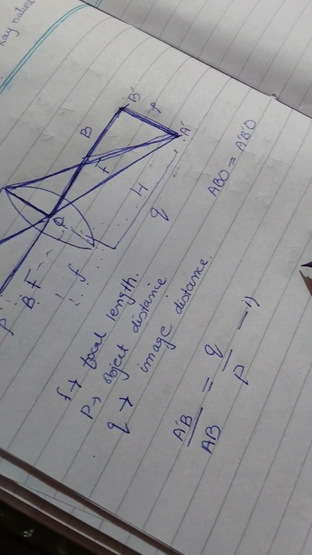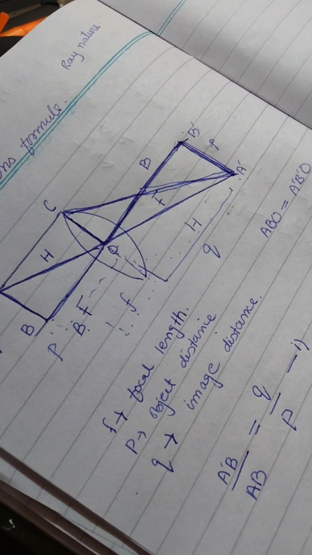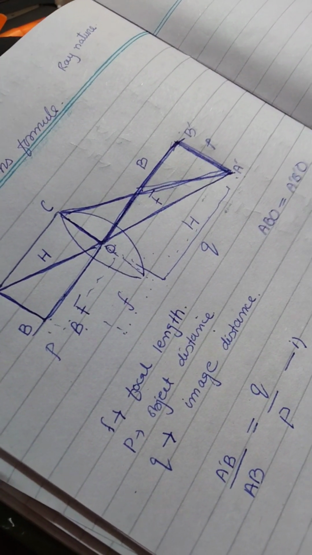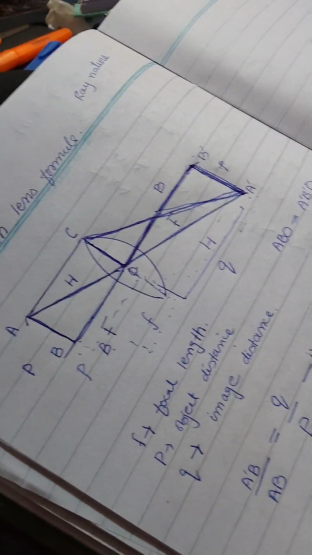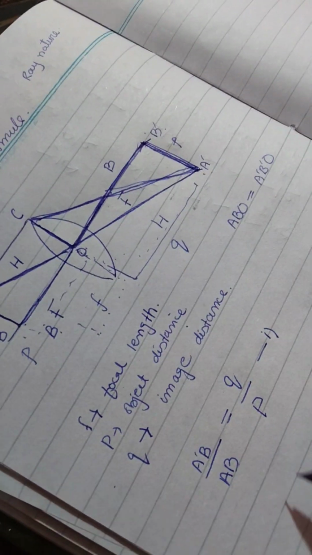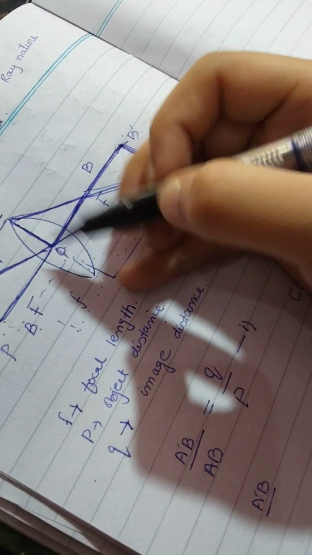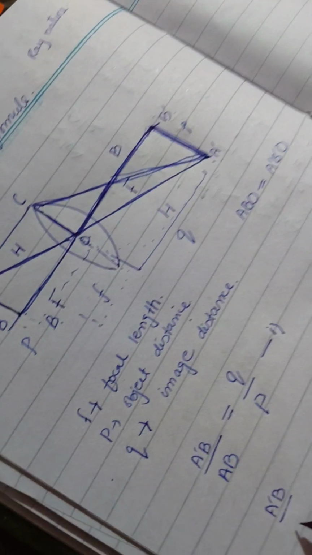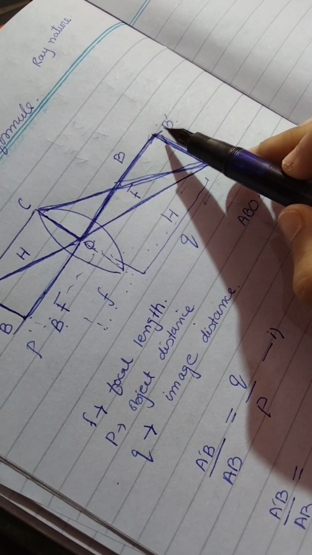So triangle COF is similar to triangle B dash, F and A dash, right? So now let's take their perpendicular and hypotenuse. This is perpendicular, which is A dash, B dash, and their perpendicular is CO, which is equal to AB.